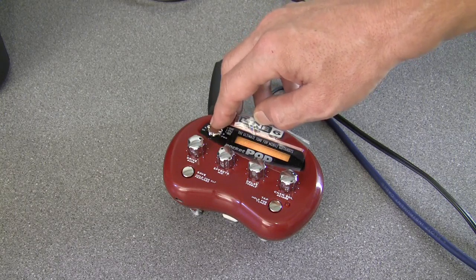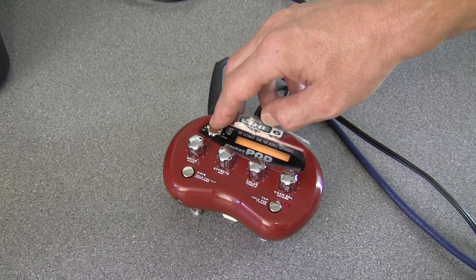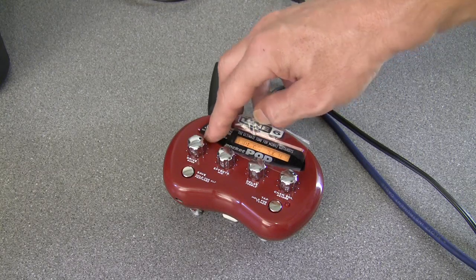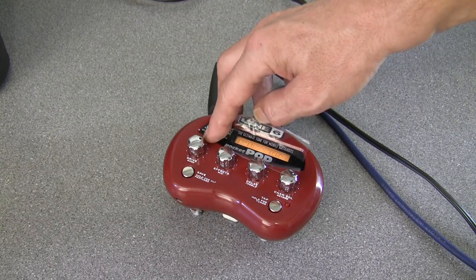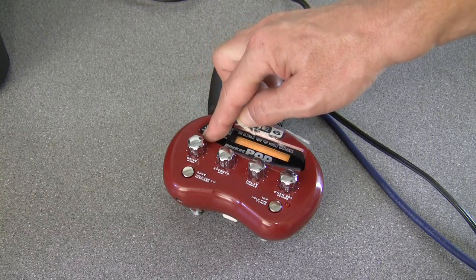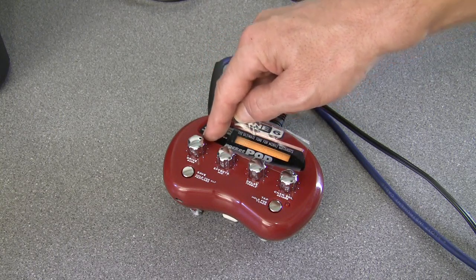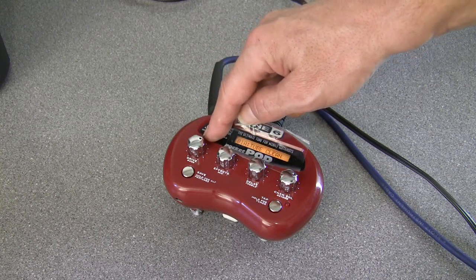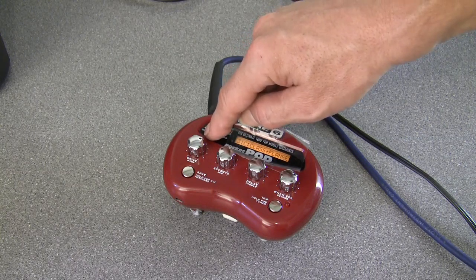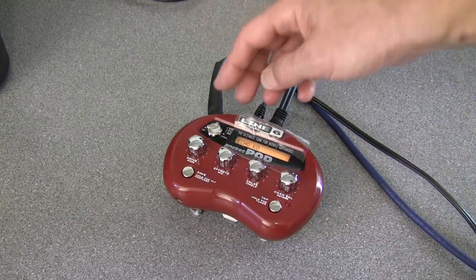I'll go to bank 12, 13. I'll go for 13. No, I won't. I'll tell you what I'll do. I'm going to save this in position 31C. So I've selected the position, press save again. Now I get to rename the preset.